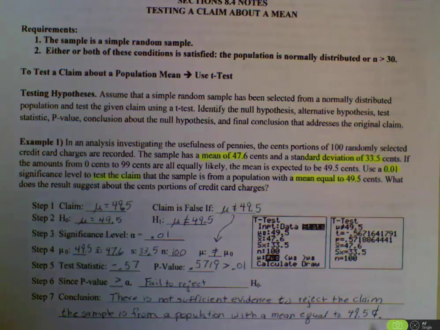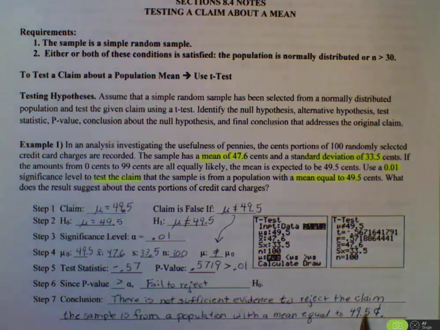If the mean of my sample was 49.5 cents, that means doing away with pennies wouldn't significantly affect either the consumers or the providers. They're irrelevant in the economy and we should go ahead and get rid of them. But with this sample, we didn't have enough evidence to reject that claim. We also didn't have enough evidence to support that claim. So we don't have enough evidence to do away with pennies at this time.